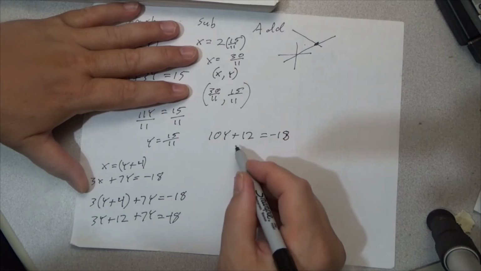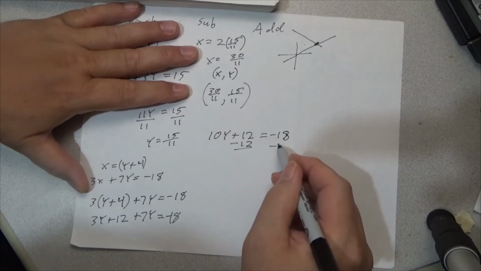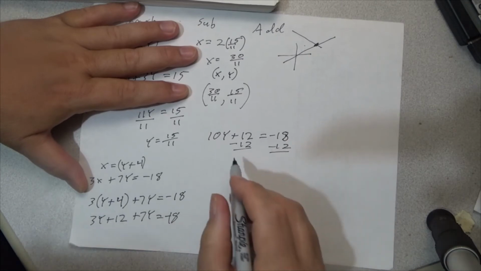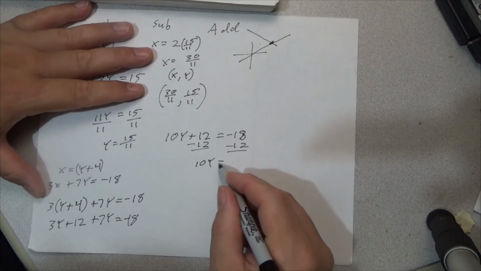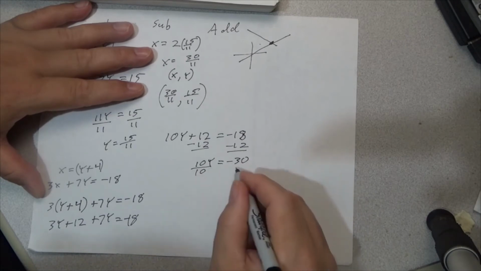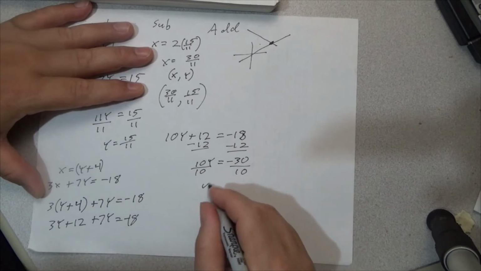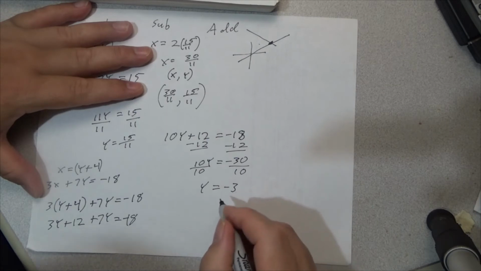So to solve for y, we subtract 12 from both sides. And we've got 10y equals a negative 30. Divide by 10, divide by 10, and I have y is equal to a negative 3.